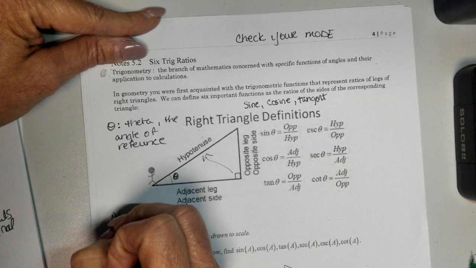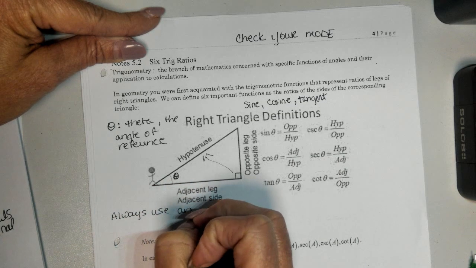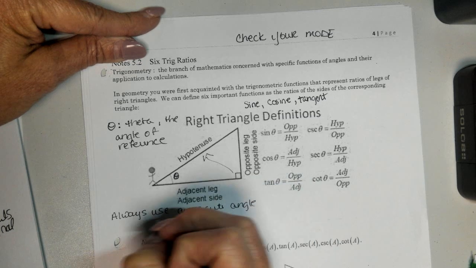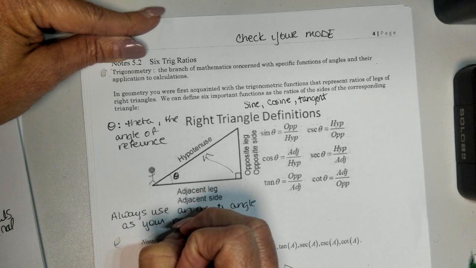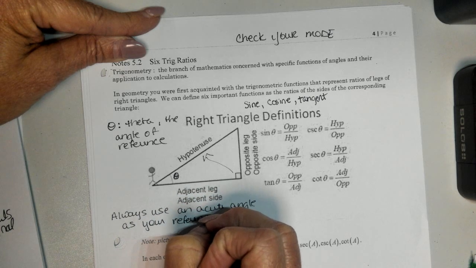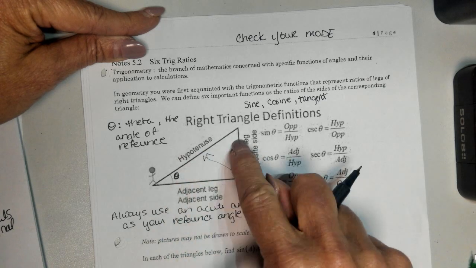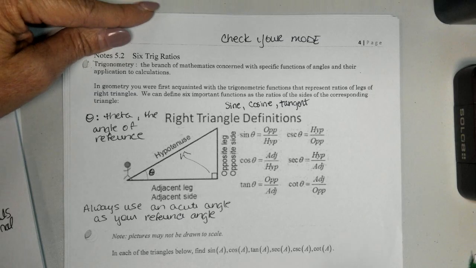Always use an acute angle as your reference angle. It doesn't matter which one you use, but you've got to pick one of them, one of the two. And that's how you determine which trig function to use.